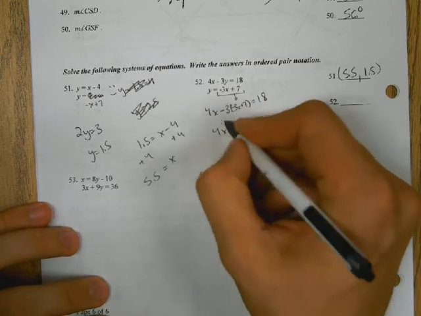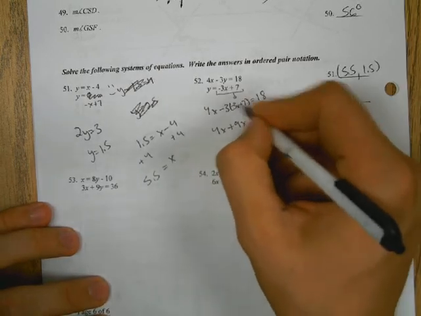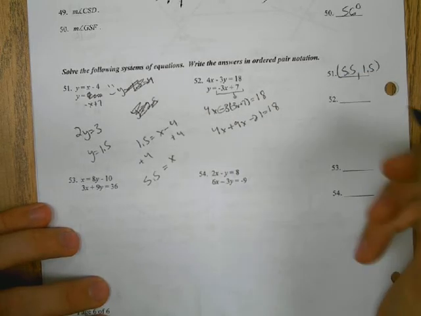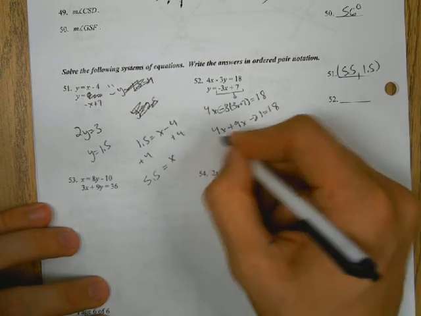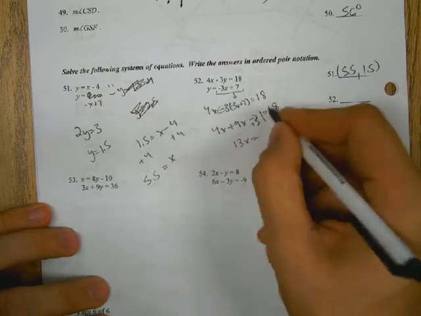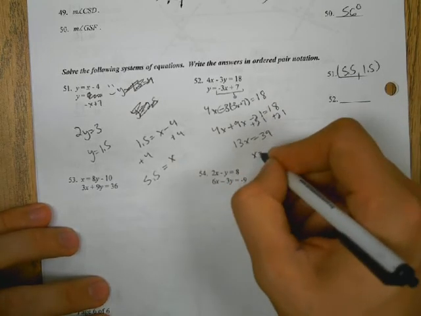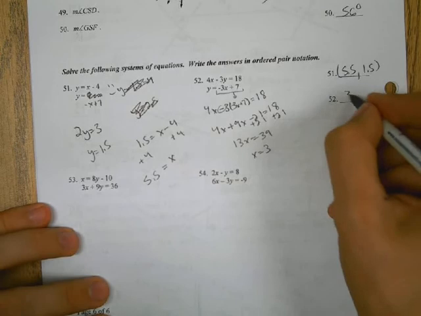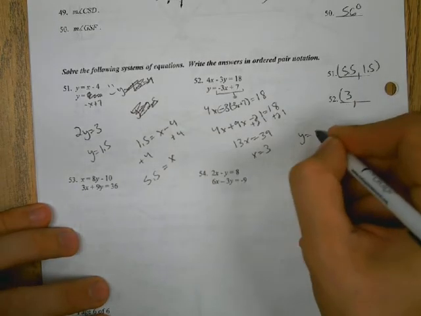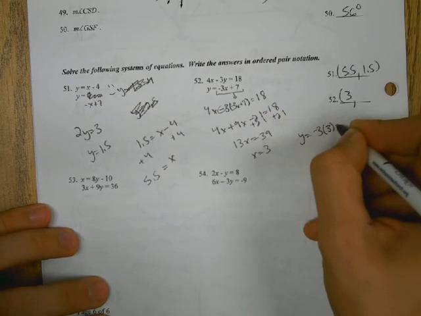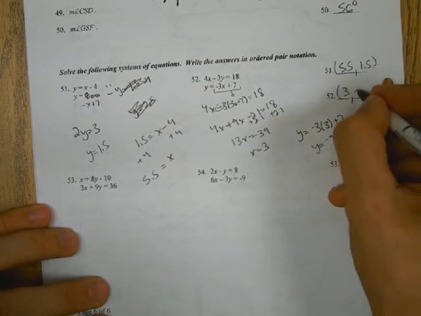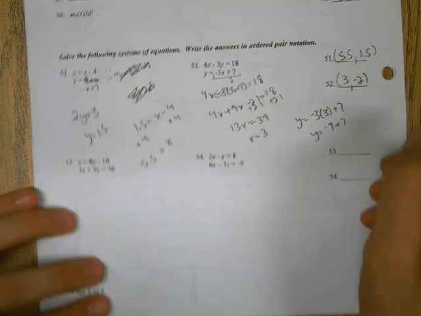Distribute that negative 3. 9x minus 21 is equal to 18. Watch that negative sign when you distribute. 13x, let's just simplify down. Add that 21 to the other side. 13x is equal to 39. X is going to be equal to 3. I'm going to put that 3 back into this first equation. So y is equal to negative 3x plus 7. Y is equal to negative 9 plus 7. So y is going to be equal to negative 2.